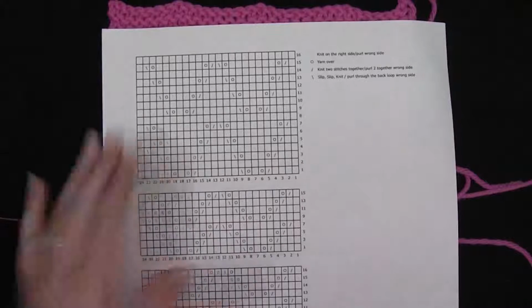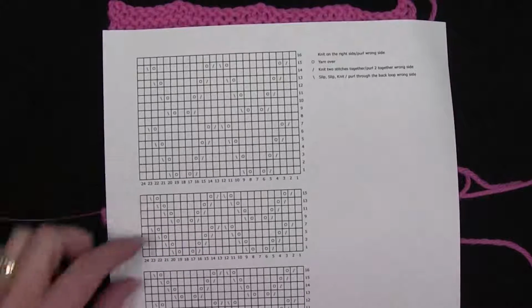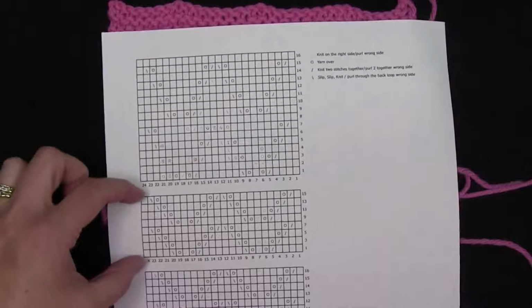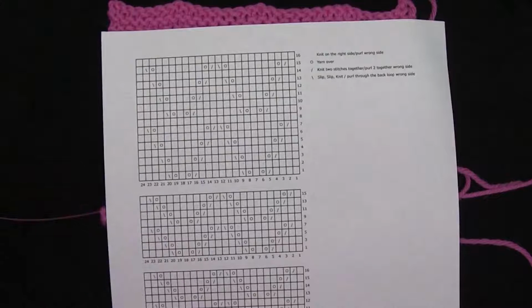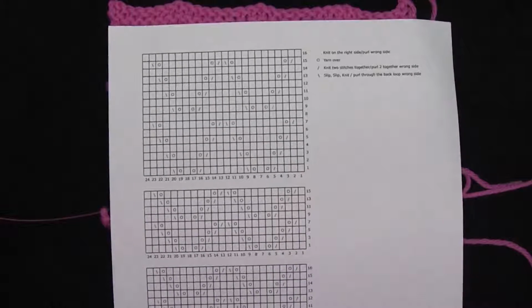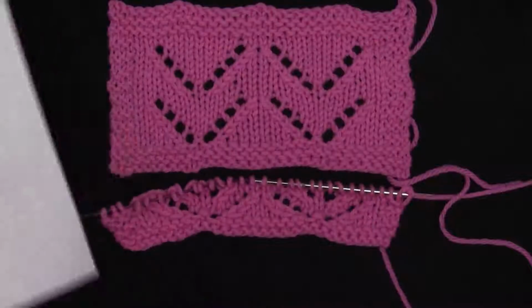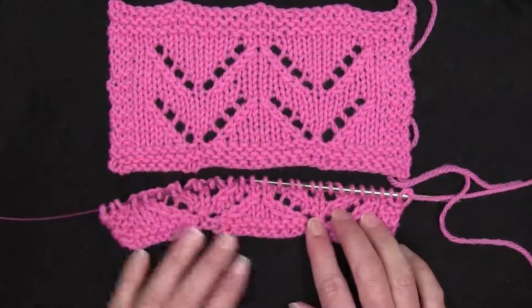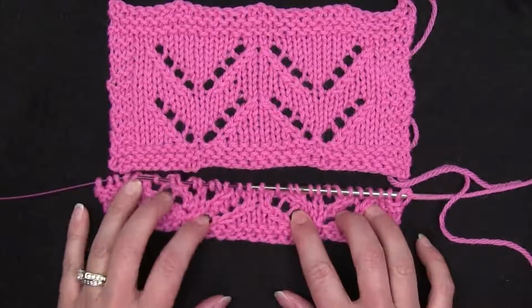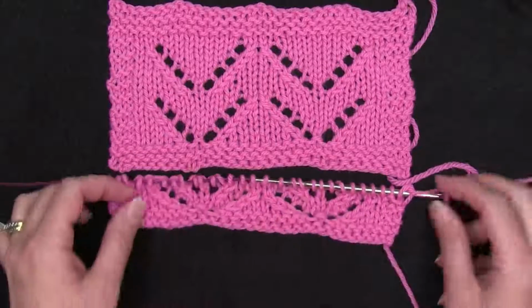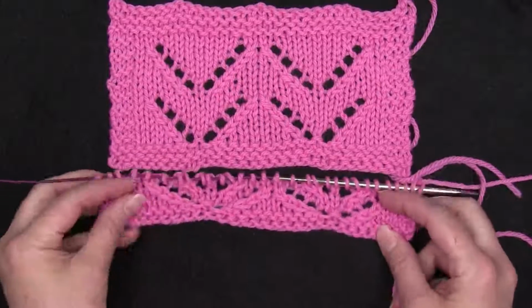And if the rows are just purl, then sometimes the designers will just take the right side rows and put those on there. So I hope you enjoyed this tutorial, and I hope it helped you determine how to do your decreases on the wrong sides.